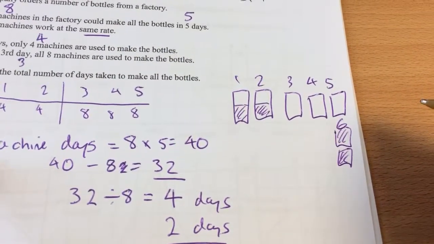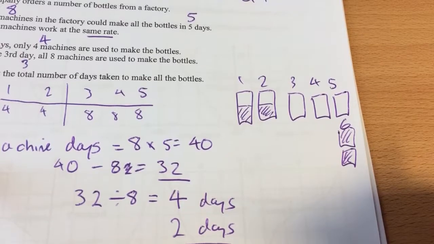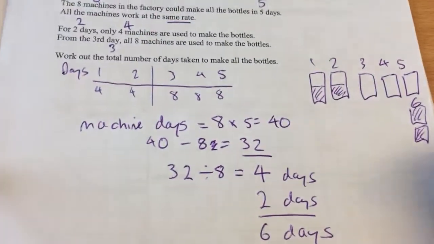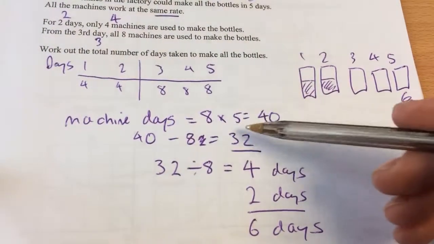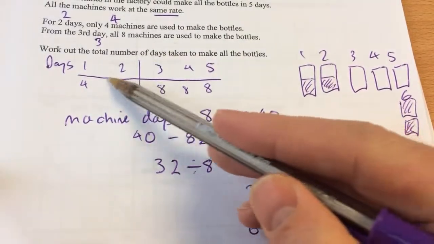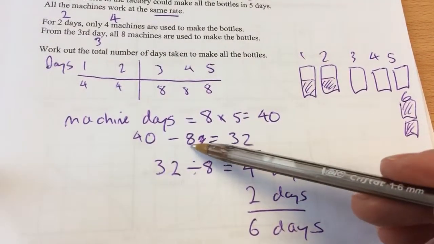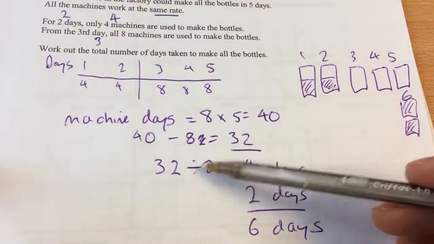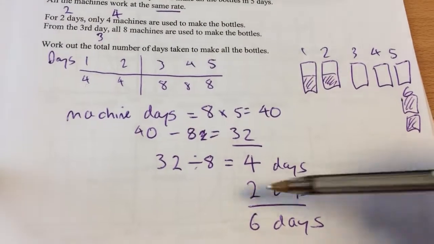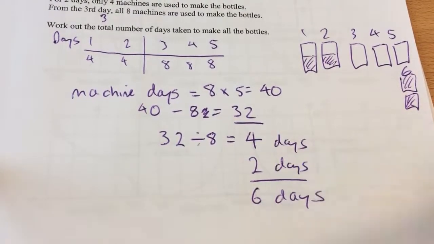And also you could do it if you were calculating with fractions. Okay, I hope that explains machine days. Work out the total, subtract the bit that you've got from the first 2 days, which was the 8, and then work out how many days you need to do for the rest of the 32. So, and then add the 4 and the 2 to get 6.